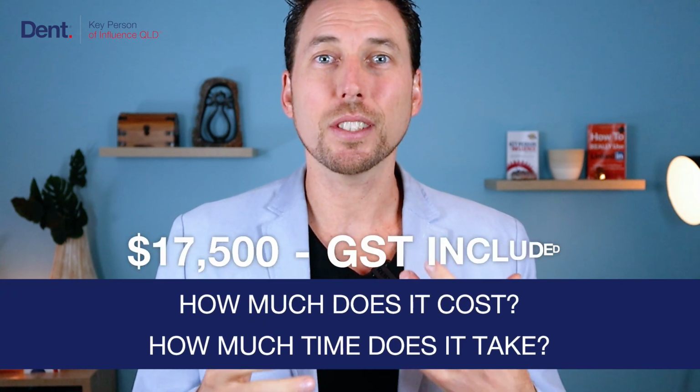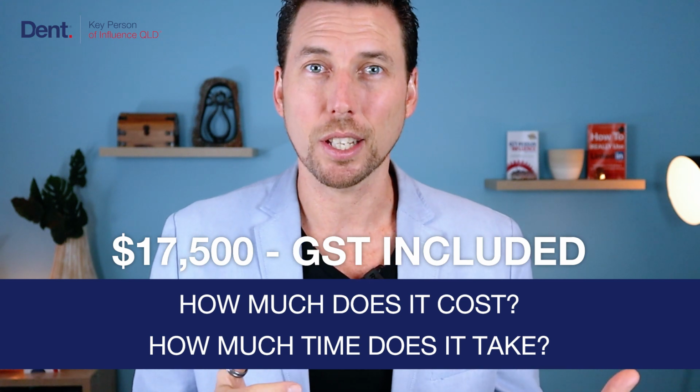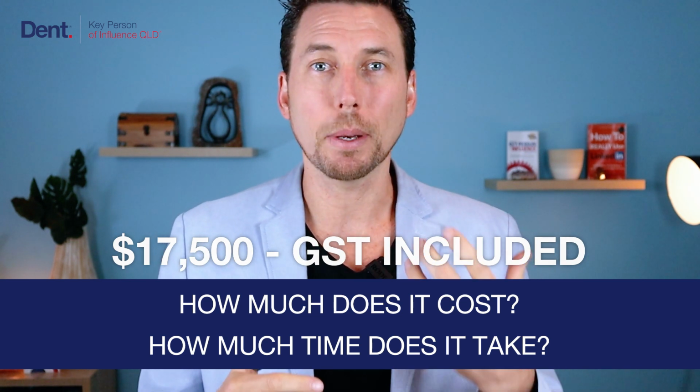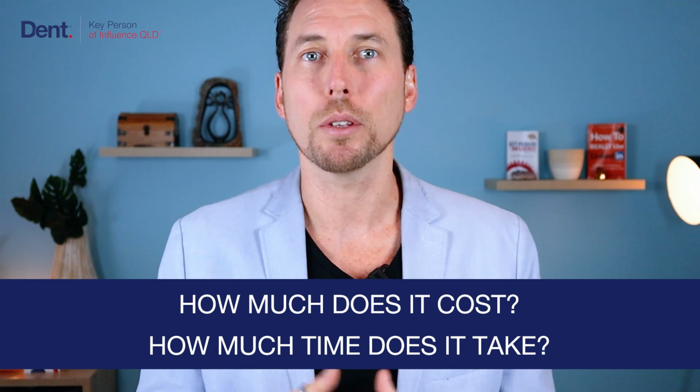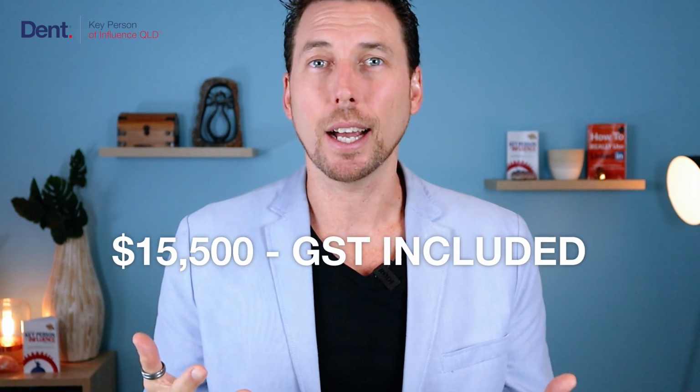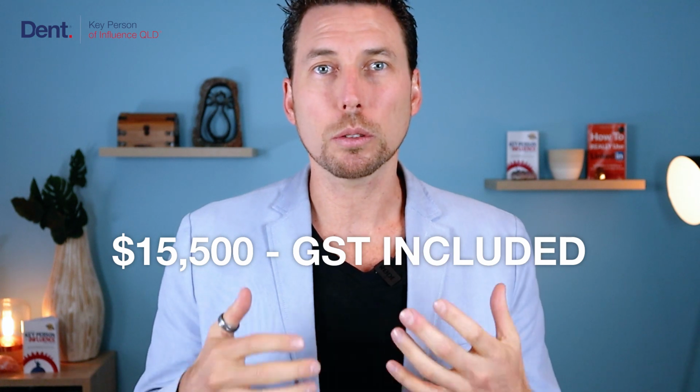So the investment is $17,500, which includes GST, and it's our expectation that you should be able to realize a 10 times return on that within 12 months. If you're not sure if that would be possible, I'd recommend discussing that with one of my team. The Action Takers discount reduces the price even further to $15,500, and if cash flow is tight, we've got some great finance options available for you as well.